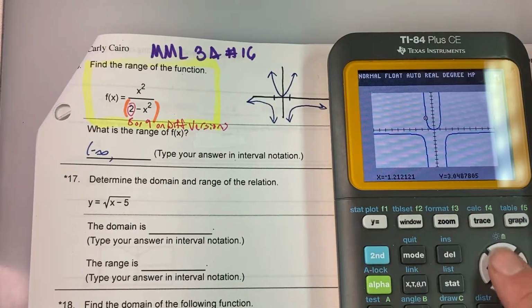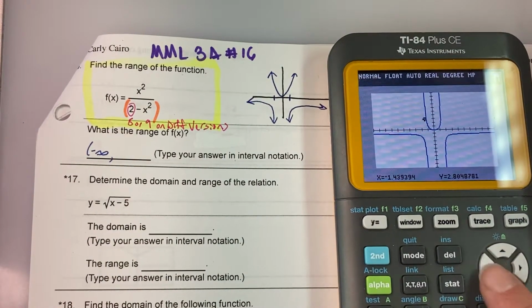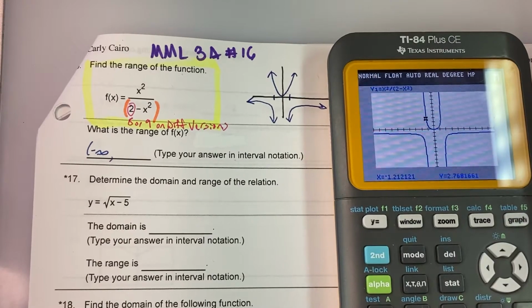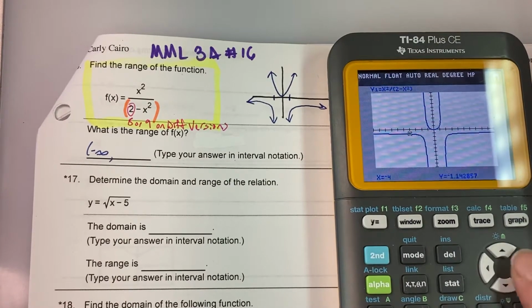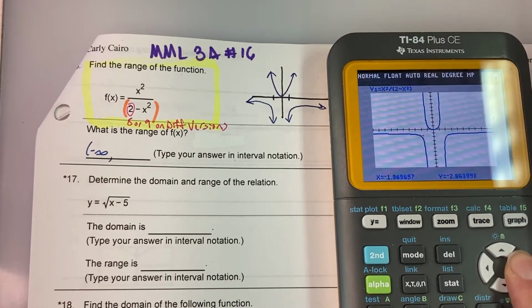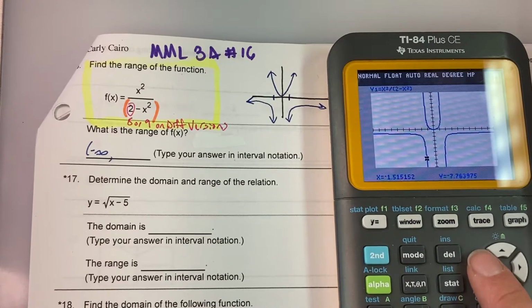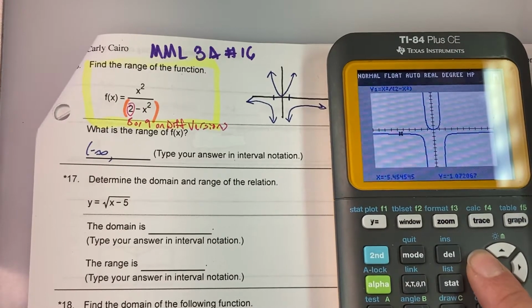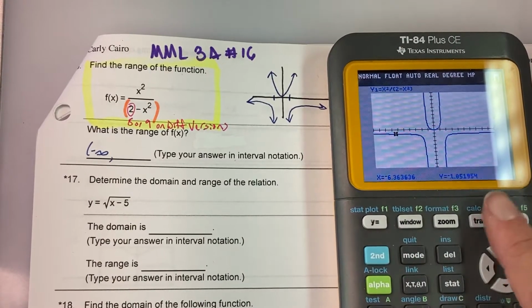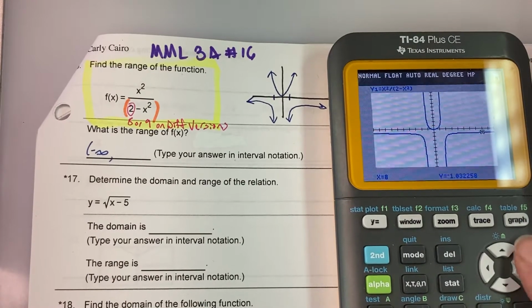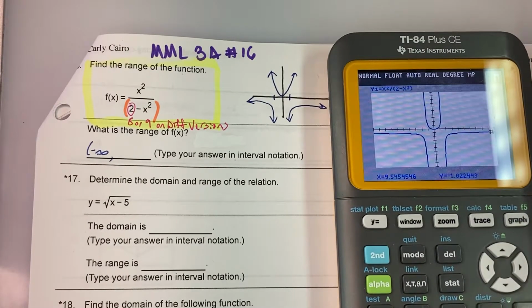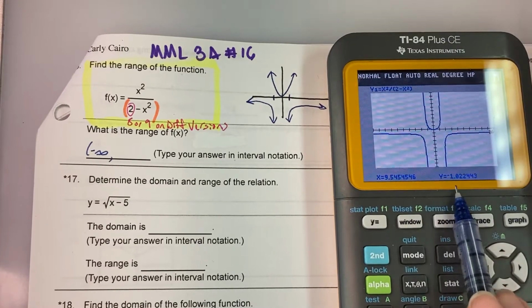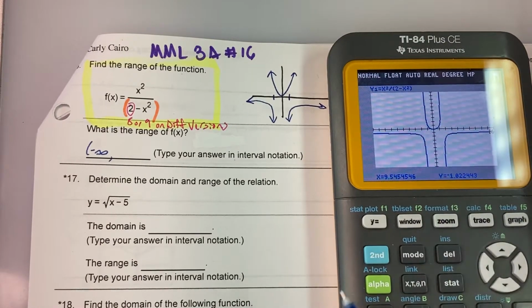Now, as I move up the graph, I'm going to go ahead and go over here to trace, so you can watch my little cursor. So as we move up, we appear to be kind of leveling off both in this direction and, if I trace over here, in this direction as well. Now, what y value do we appear to be leveling off at? From both directions, it looks like -1.